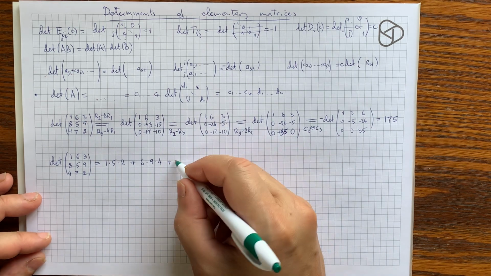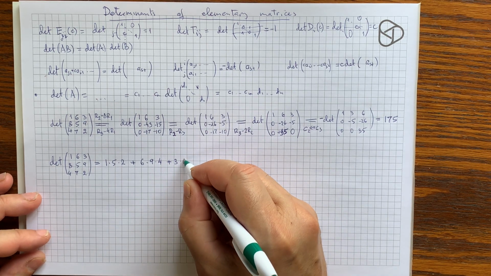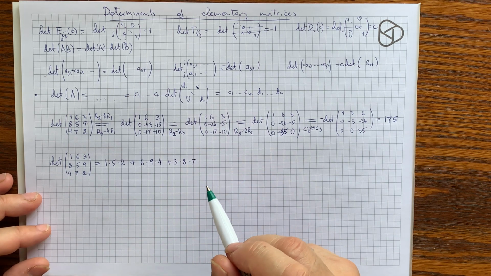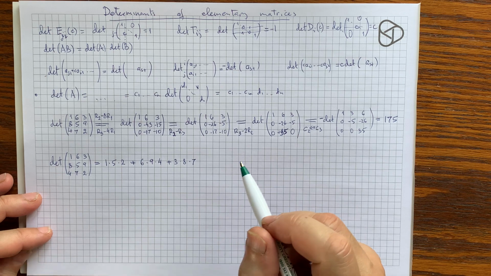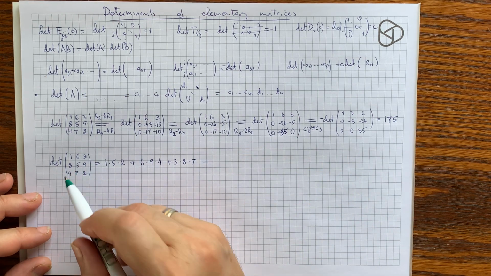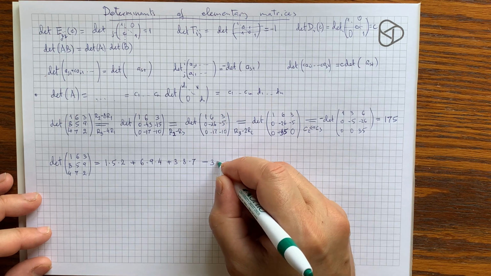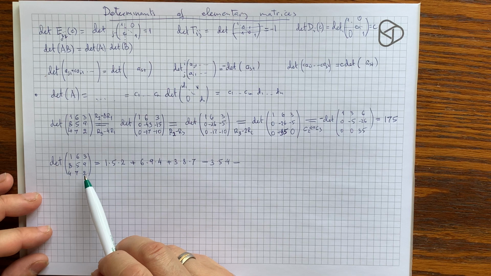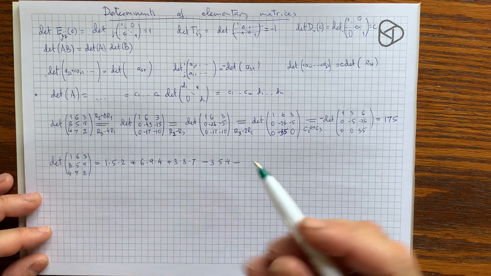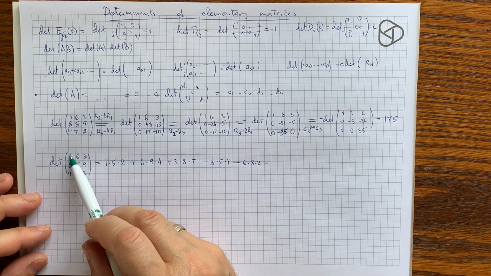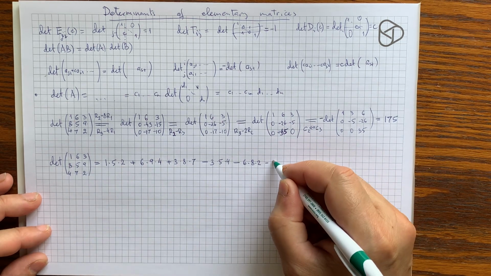One more with plus sign, 3 times 8 times 7, and that will exhaust all plus sign terms in the determinant. The rest will be with minus. Taking anti-diagonal product 3 and 5 and 4. Then I will have 6, 8 and 2. And the final one will be 1, 9 and 7.